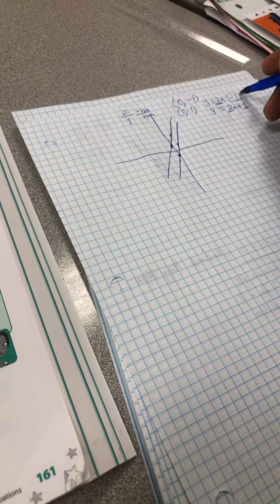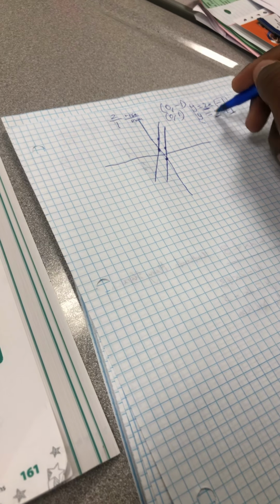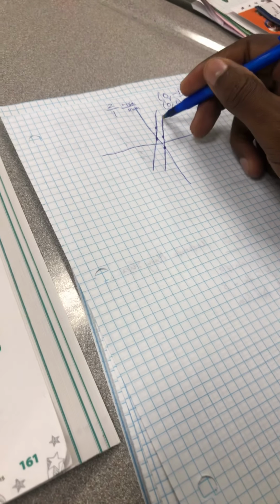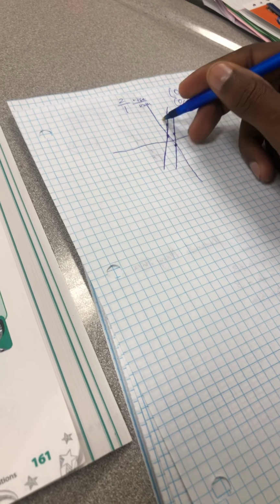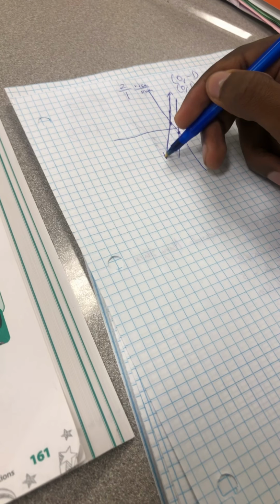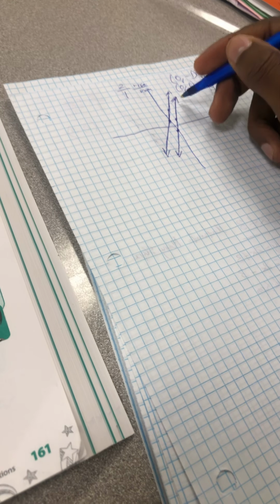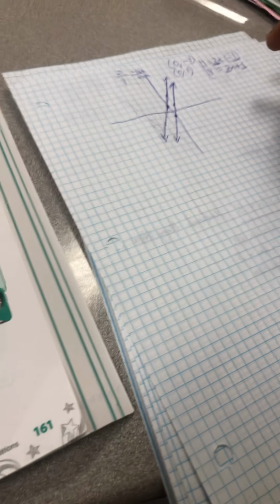So even before, we already knew that it had no solution because the slope was the same, but the y-intercept was different. But now when I graph it, I can tell because it's not intersecting. I have 2 parallel lines that are not intersecting. So that confirms that I have no solution. All right? That is it.